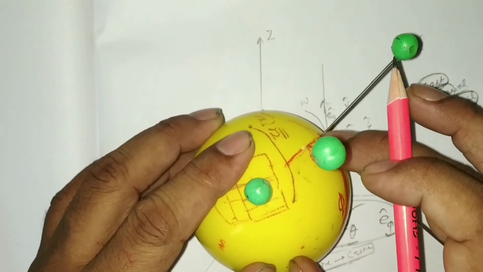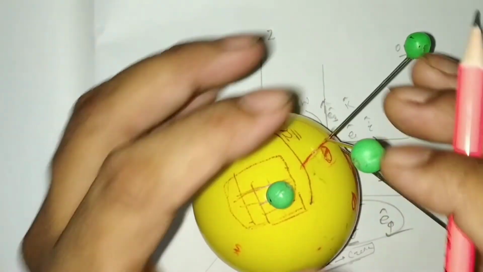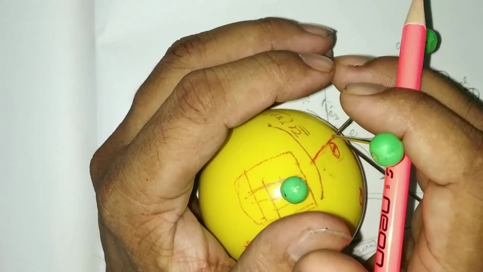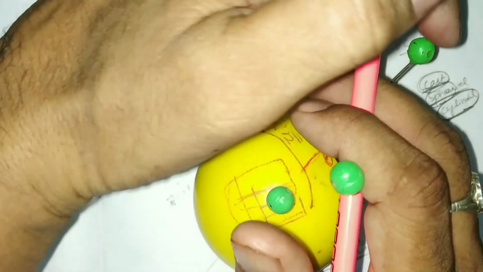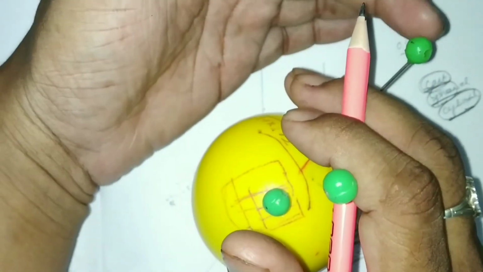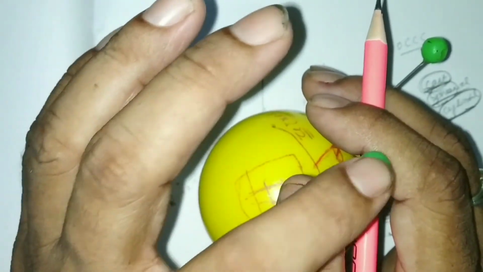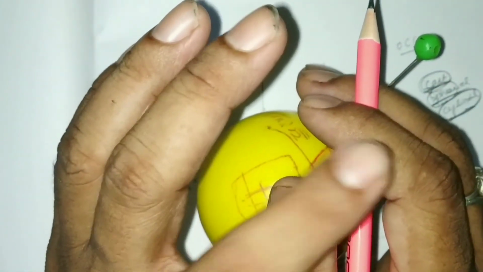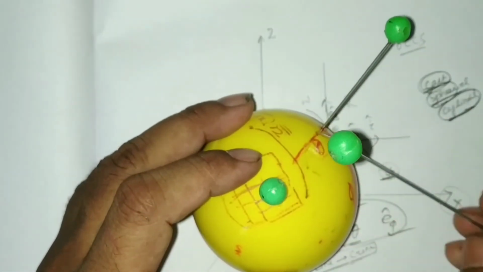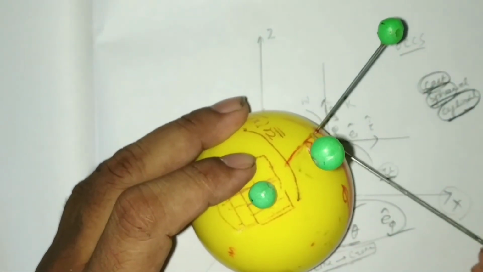If I change the radius, the sphere will be larger, but this will be the radial curve, this will be the theta curve and corresponding tangent, and this will be the tangent to the phi curve.